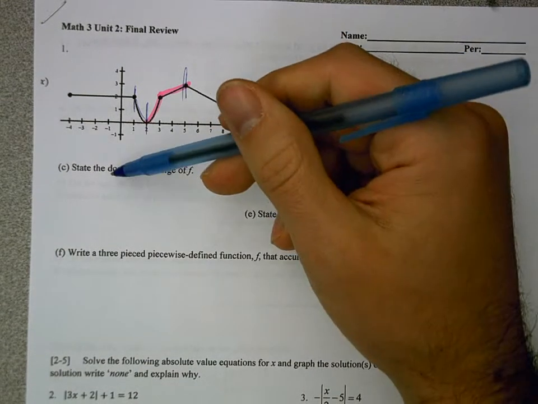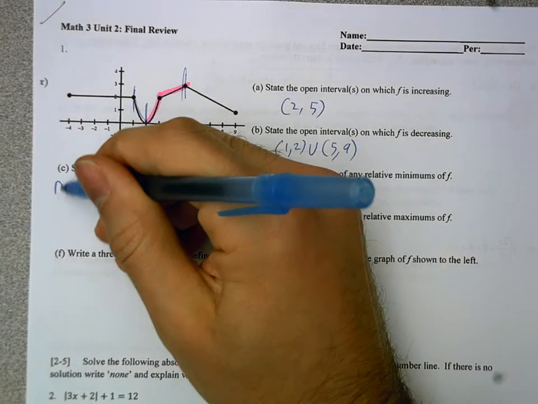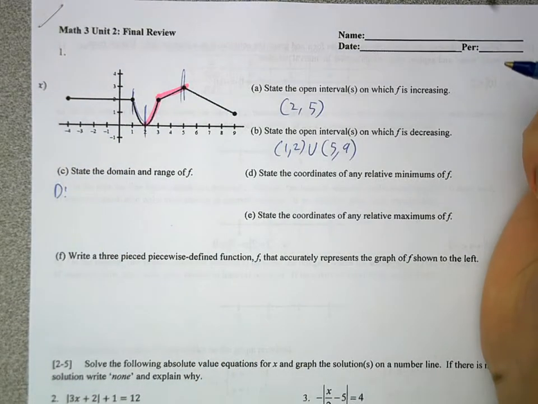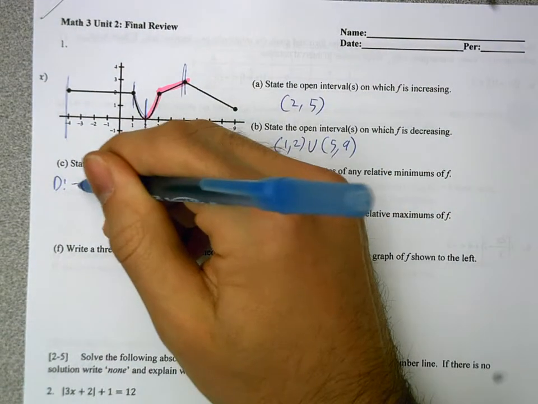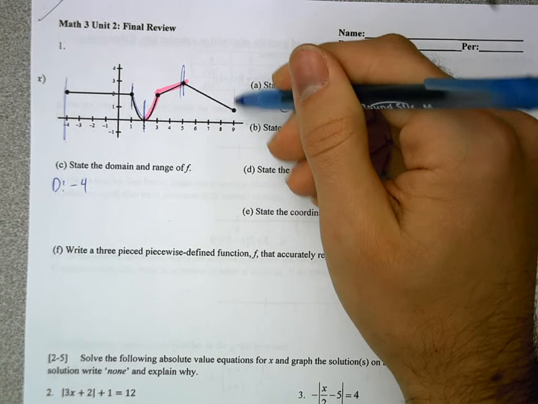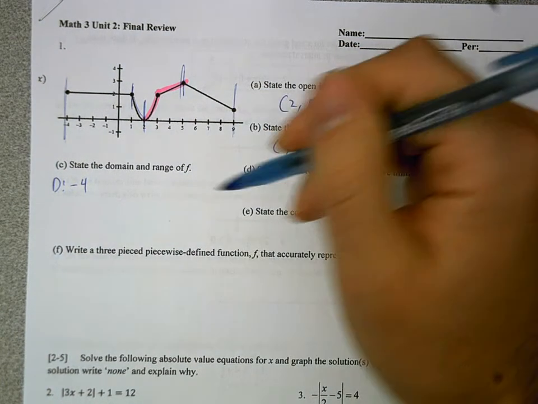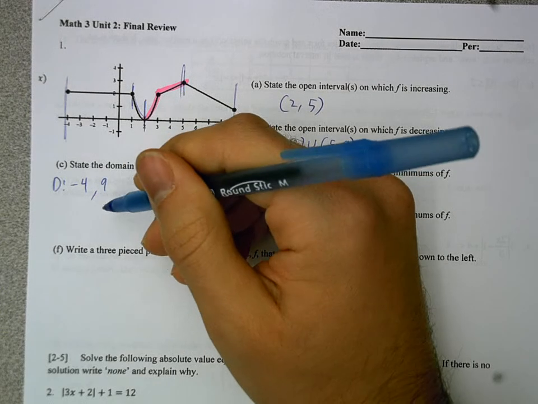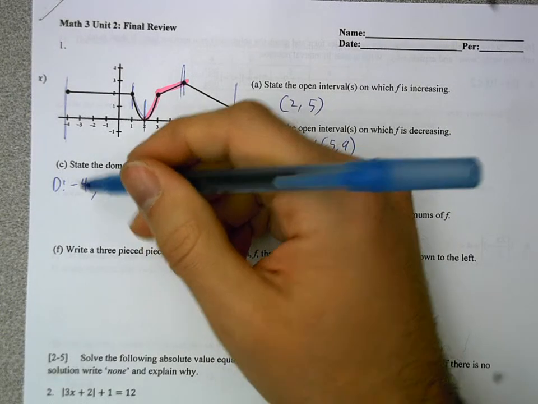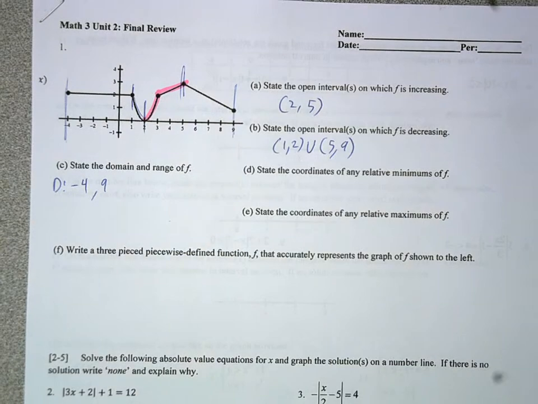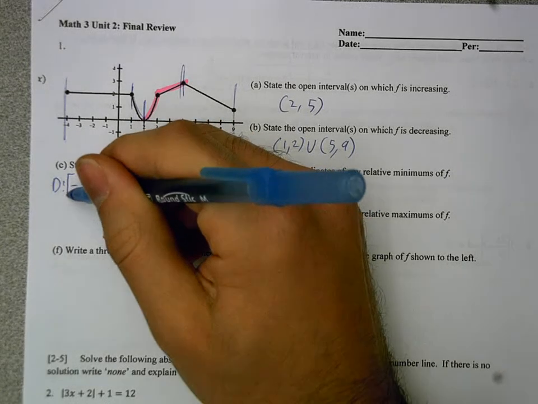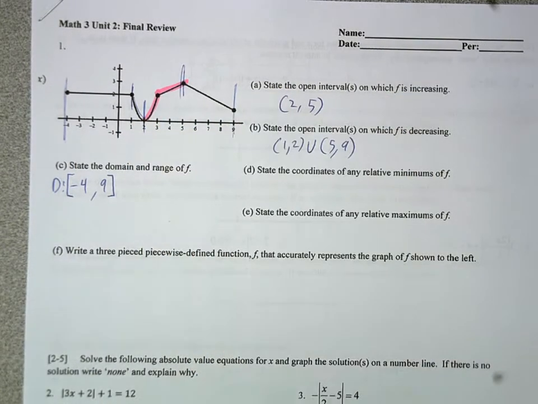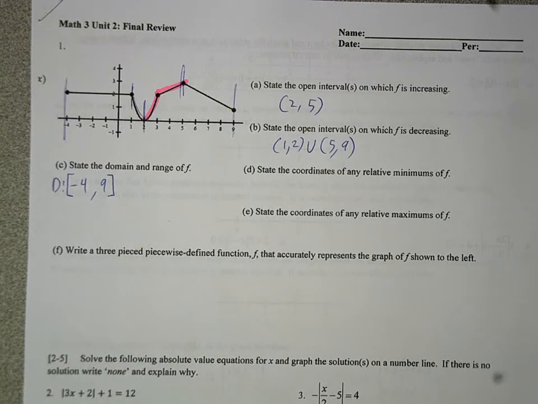Now for C, it says state the domain and range. So the domain here, what's the farthest left that this graph goes? We agree we're starting over here at -4. And we go all the way to 9. Now, with that, domains and ranges are different than open intervals. I have -4 and 9 on my graph, so I'm going to put those with brackets to show that both of those are included. Again, different than the open intervals.